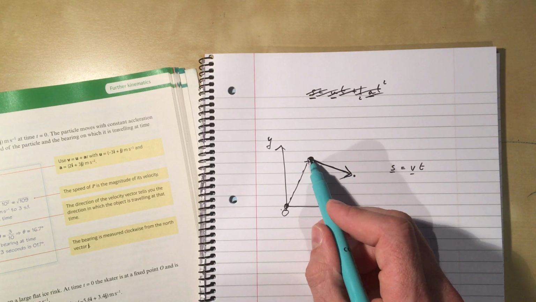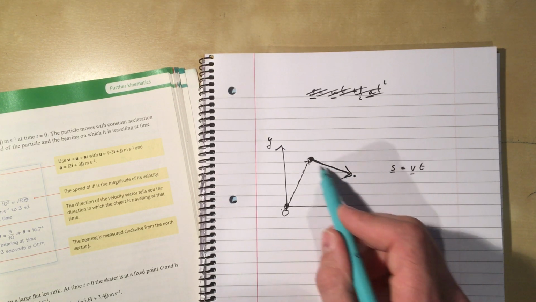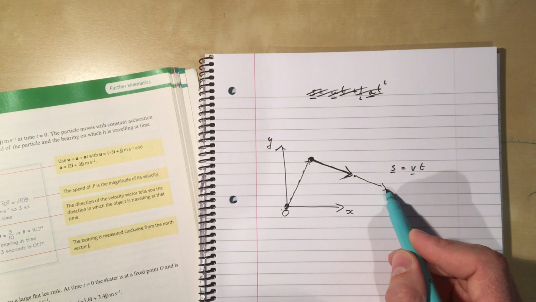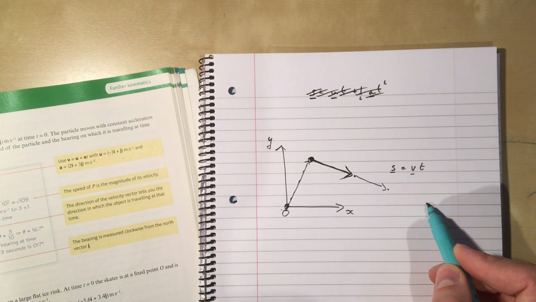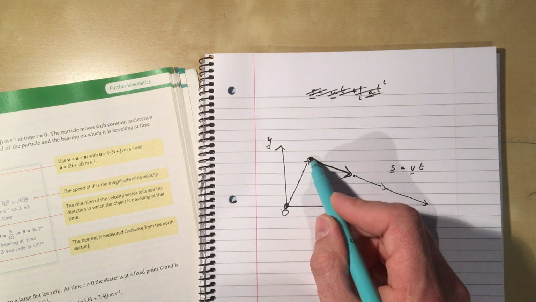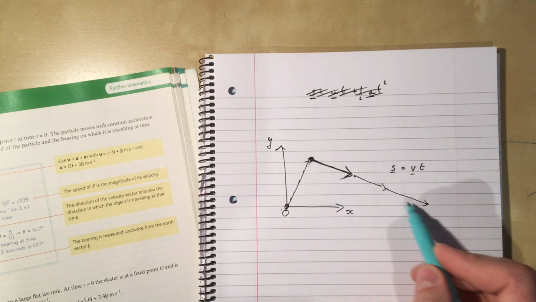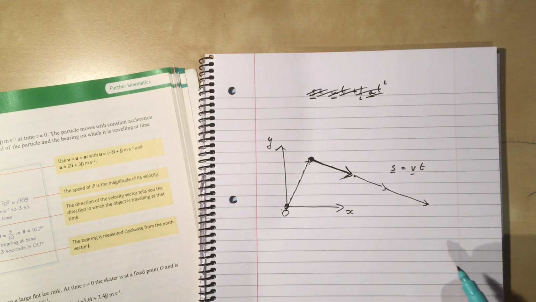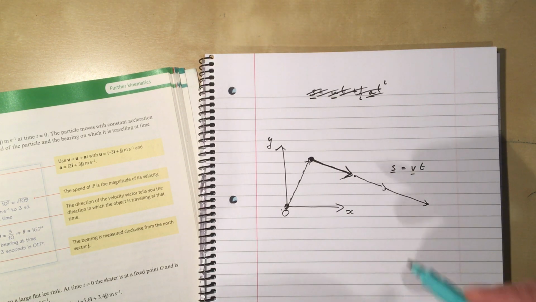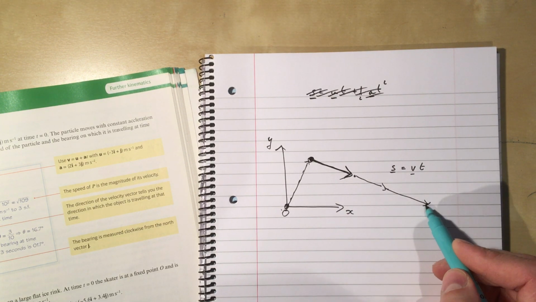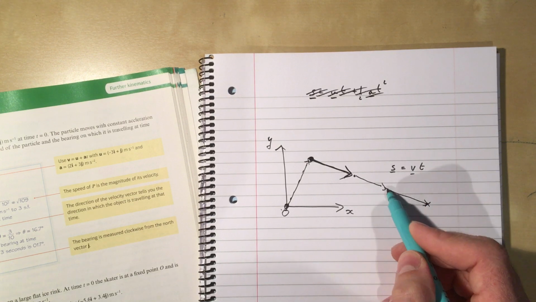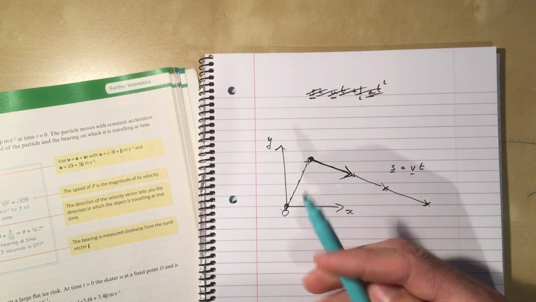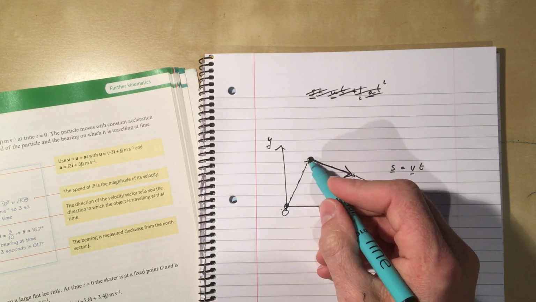Let's imagine that this is 1 second's worth of travel. So after 1 second, we're here. After 2 seconds, we're here. After 3 seconds, we're here. So this vector of displacement is in this direction, and it's longer or shorter depending on how long we've been moving. So how do I find the position vector of this point or this point? The way that you do it is to find the position vector of where you started.